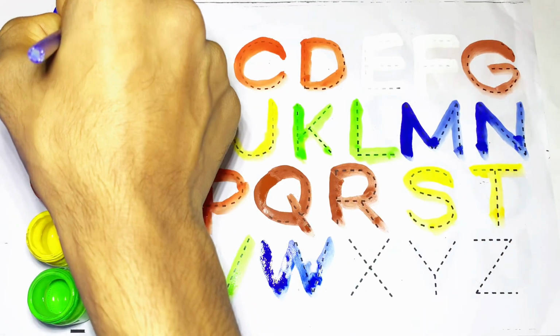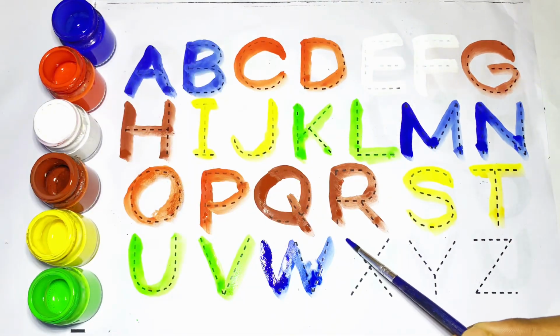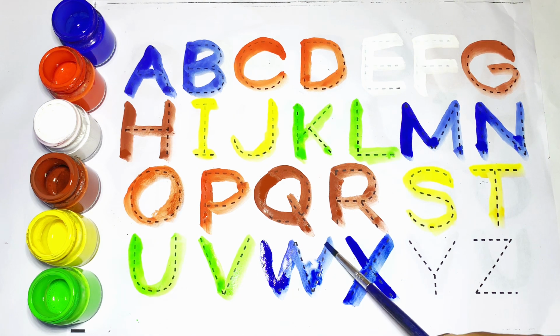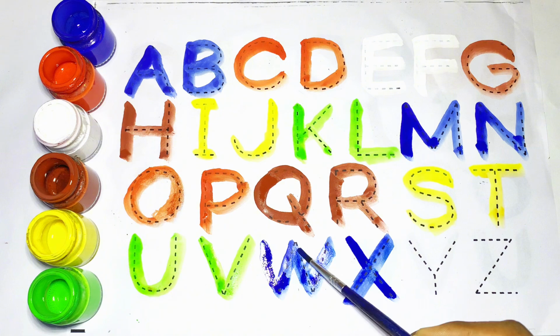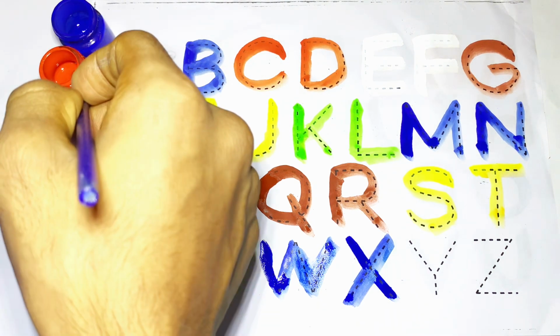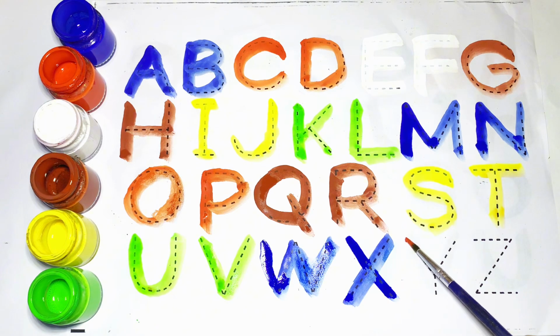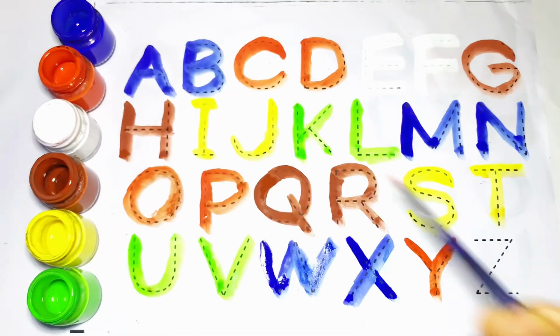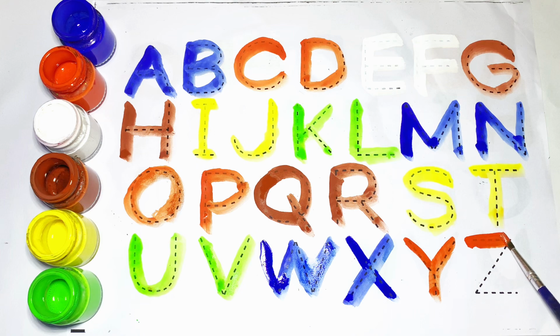Kids, again use blue color and draw X. X for X-ray. Now draw Y. Y for yolk. And use red color. The alphabets of Y. Kids, lastly draw Z. Z for zebra. And again use red color.